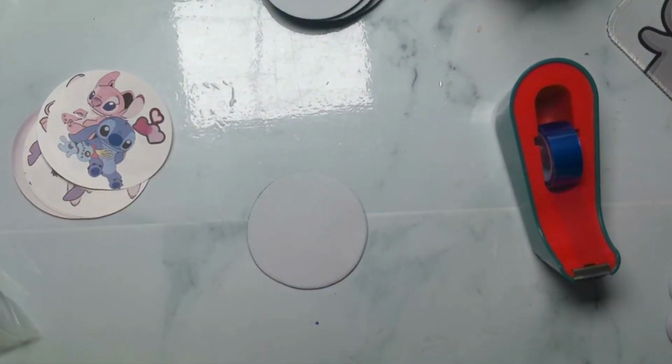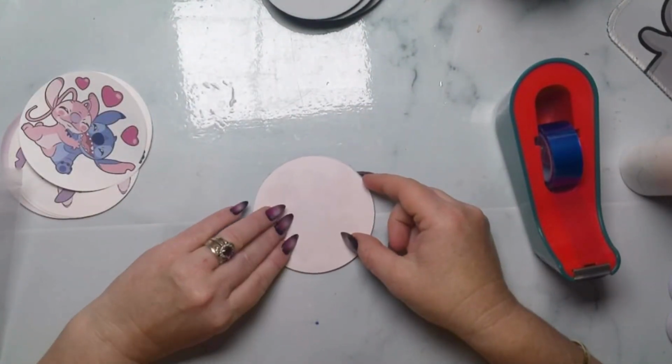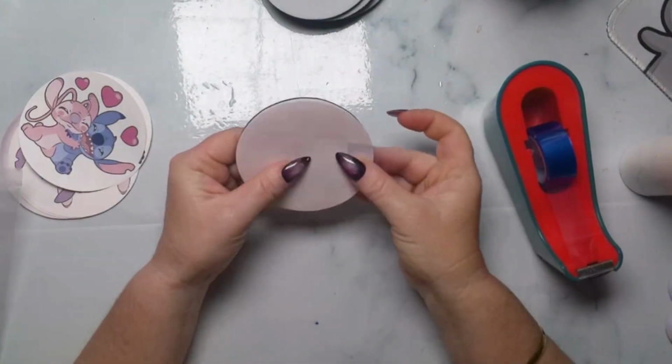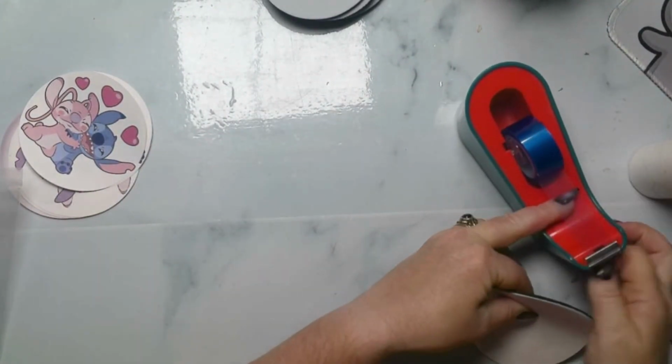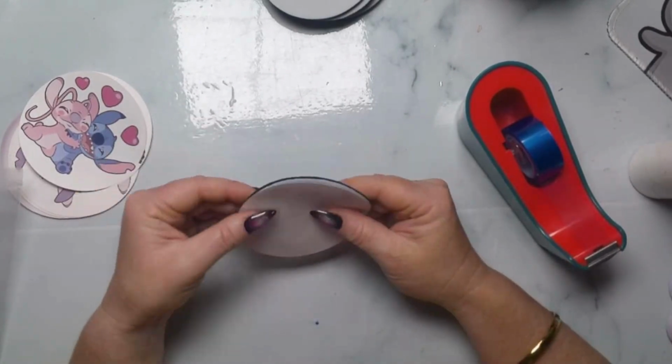So I'm just going to lint roll this because it being the top one in the package, chances are it grabs some stuff. And I try to tape this on. So I first of all start taping it to the actual coaster itself, and then I put it down and realize it's actually bulging up, so I'm not happy with that.